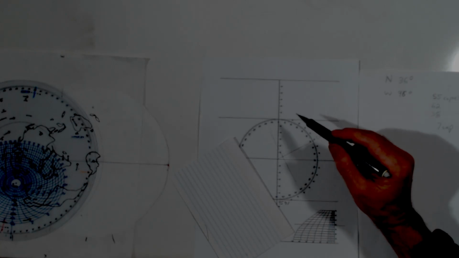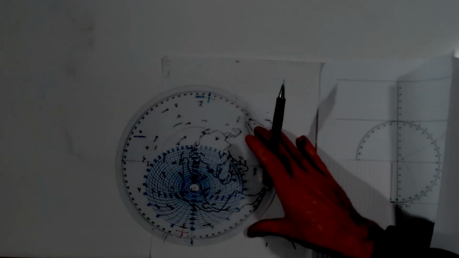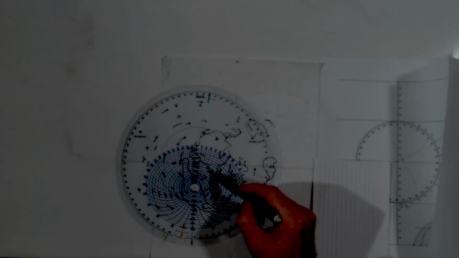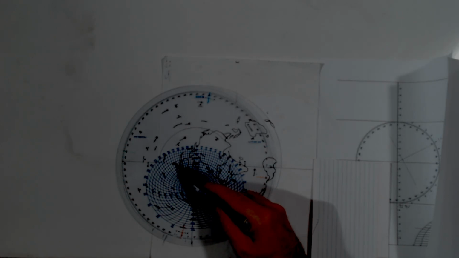Now you need to shoot one more, and that's very easy. You just go over to another star on your map, and you want to pick one on the other side. So let's just go with Vega. Vega's showing that it's at 335.